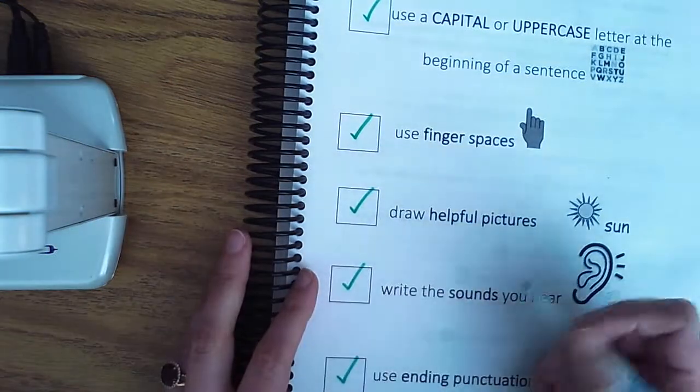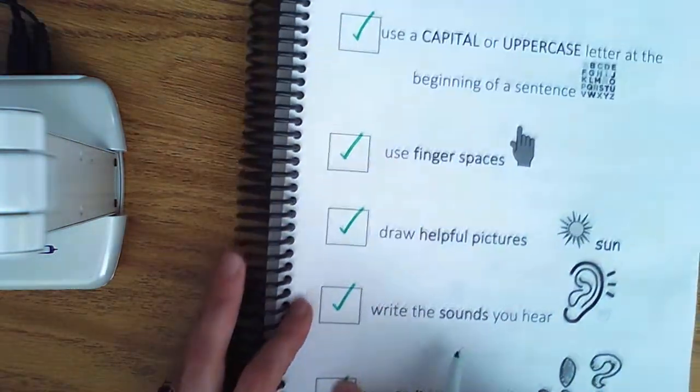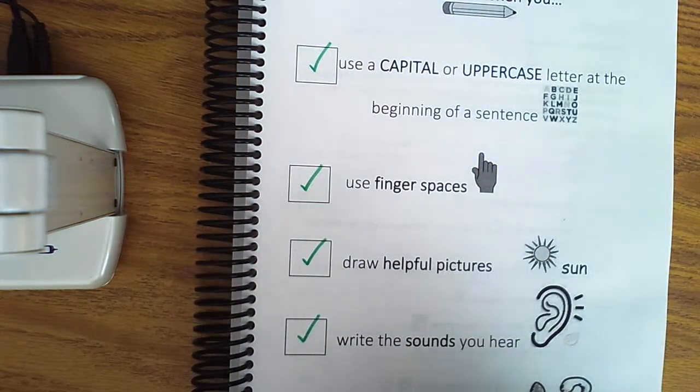If I get all 1, 2, 3, 4, 5 of my checks, my writing is ready to read, my reader will be able to read it, and I am good to go. If not, then I just carefully go back and edit my work. No big deal. I want to make sure somebody can read it.